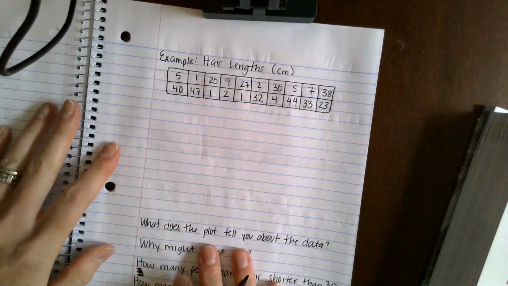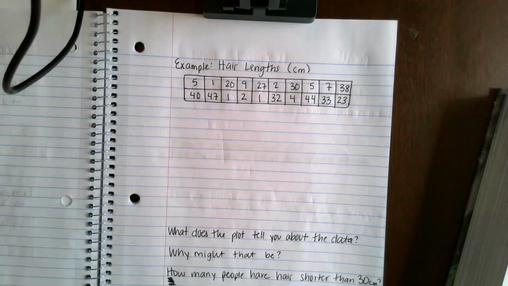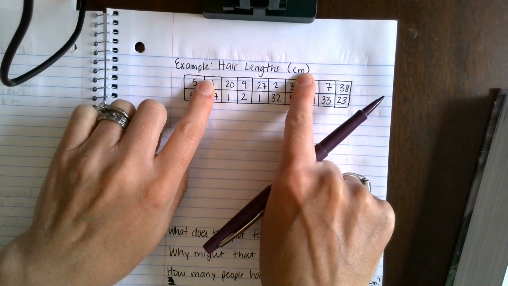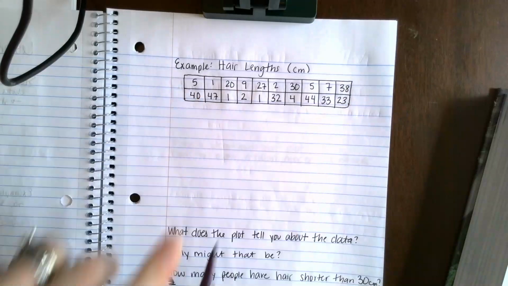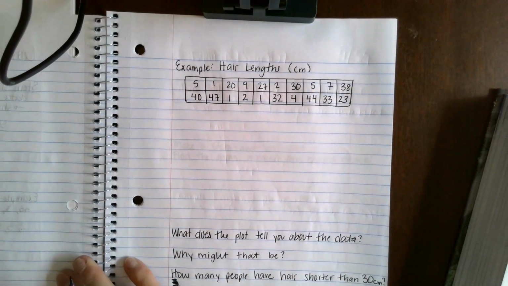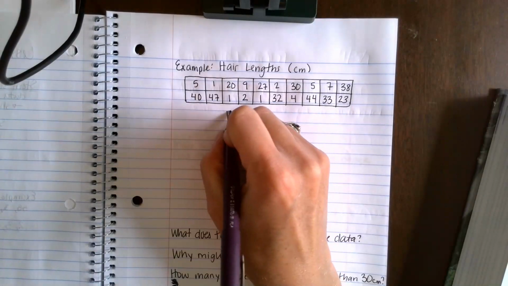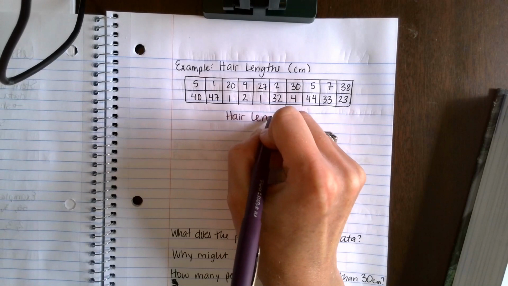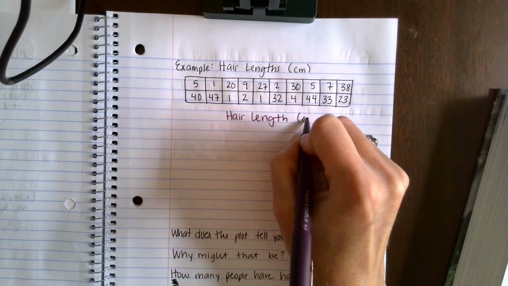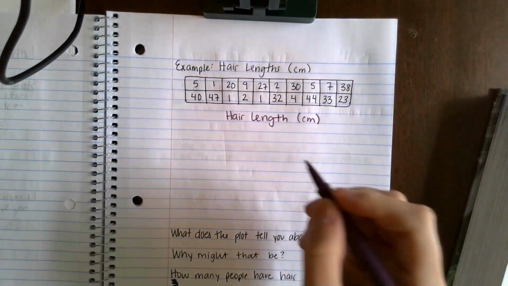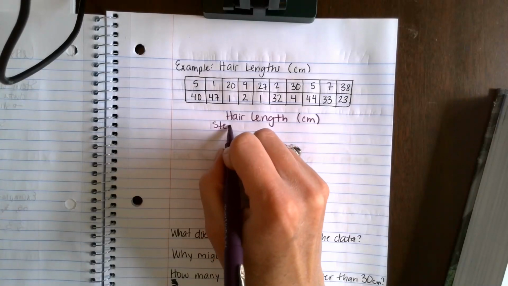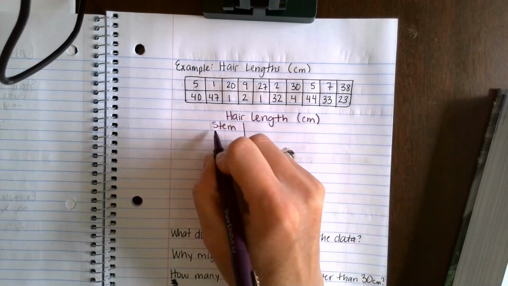All right, let's do another one. So now you can pause the video. Here's an example of hair lengths in centimeters, all the data, and you go ahead and make a stem and leaf plot. With this, make sure it has a title, the stems, the leaf, and a key. Pause the video and do it. Okay, so your title, hair length in centimeters, and then your stem and leaf.